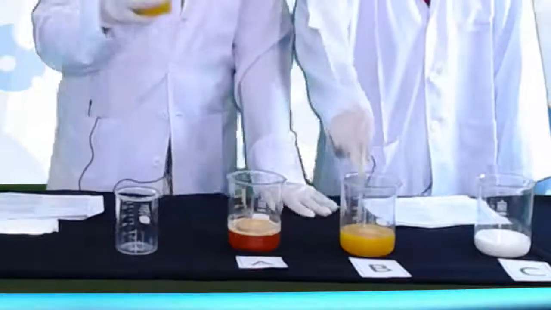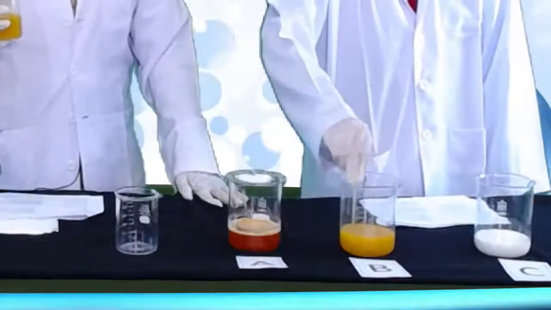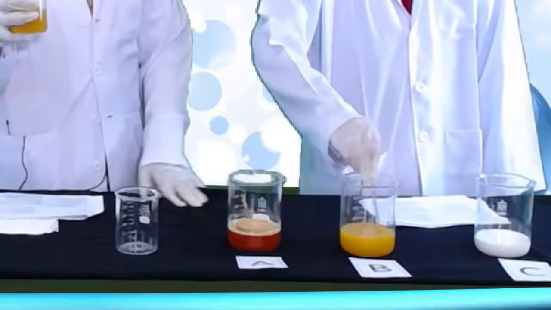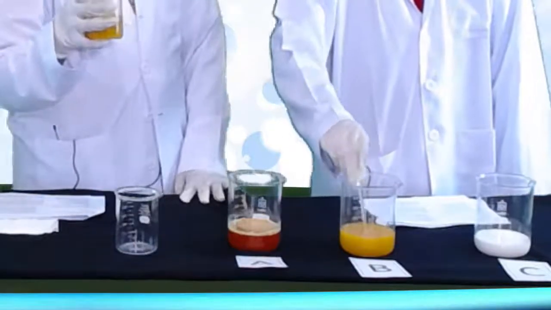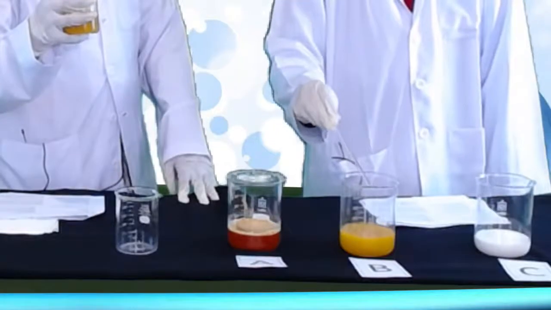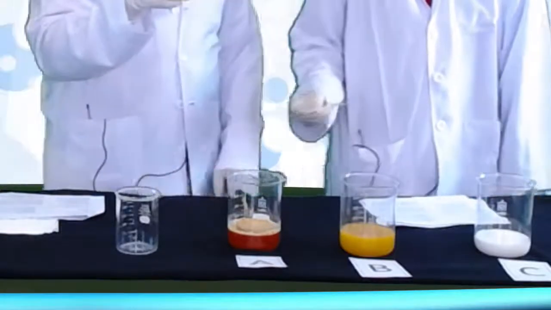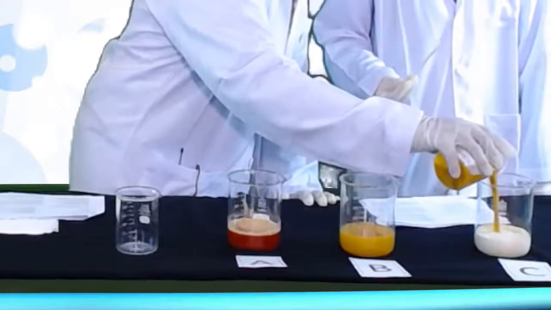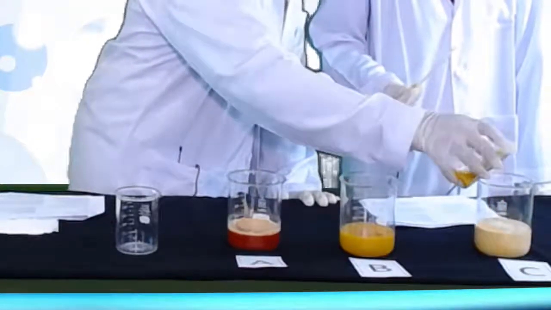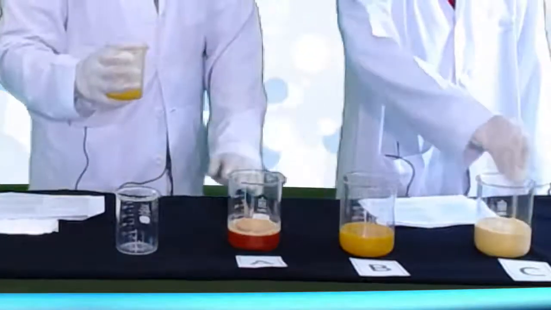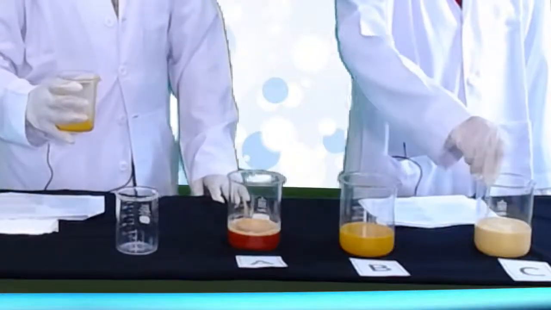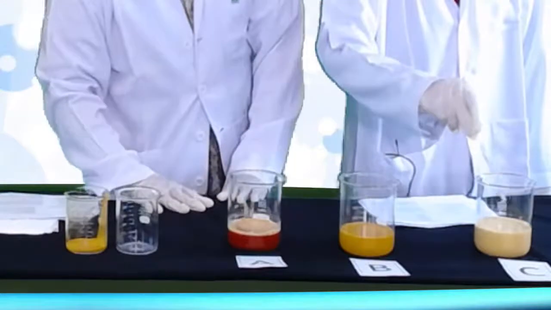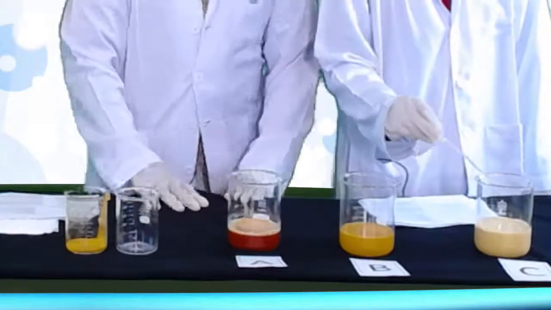Mix it again. And what color is it? It's orange now. Okay. Now pour to the glass C. Finally, mix it again. Now look at the color, Reina. What color is that? It's light yellow now. Okay.